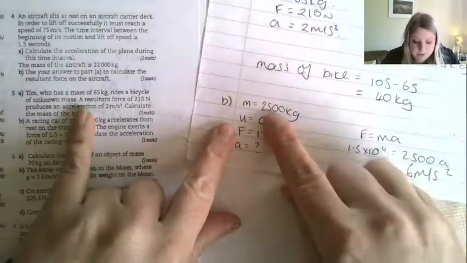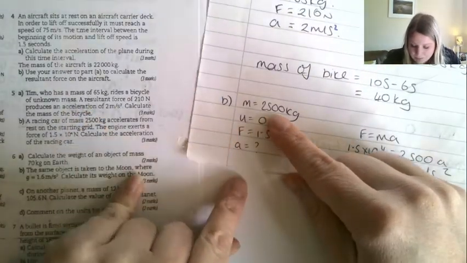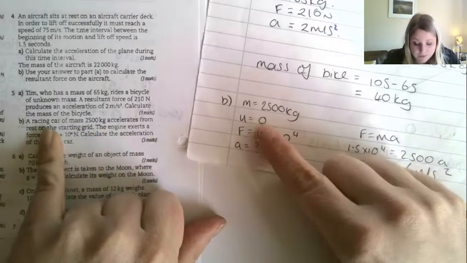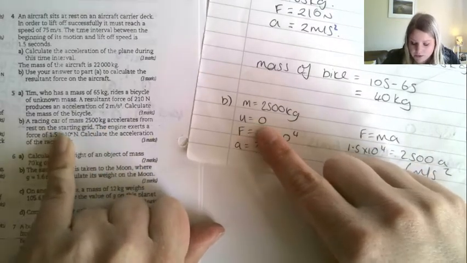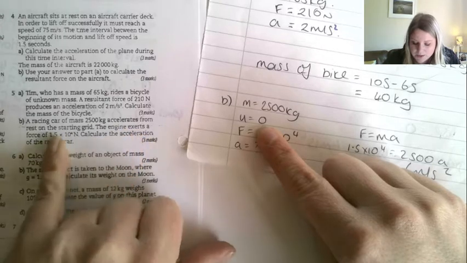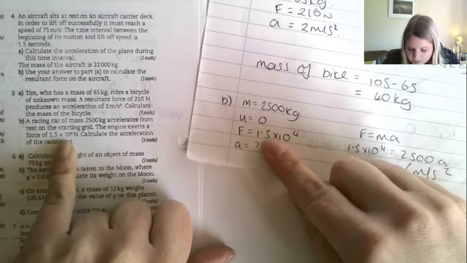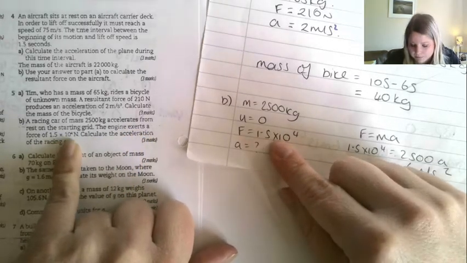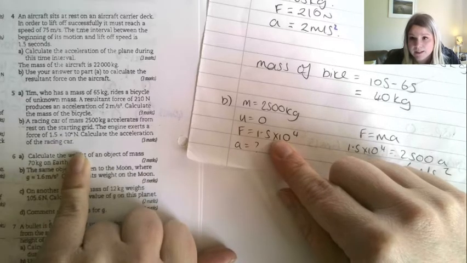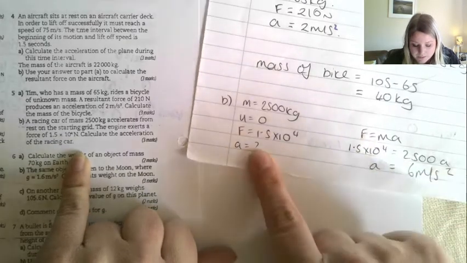And then B, a racing car of mass 2,500 kilograms accelerates from rest, so U is 0 on the starting grid. The engine exerts a force of 1.5 times 10 to the 4. Calculate the acceleration of the racing car.